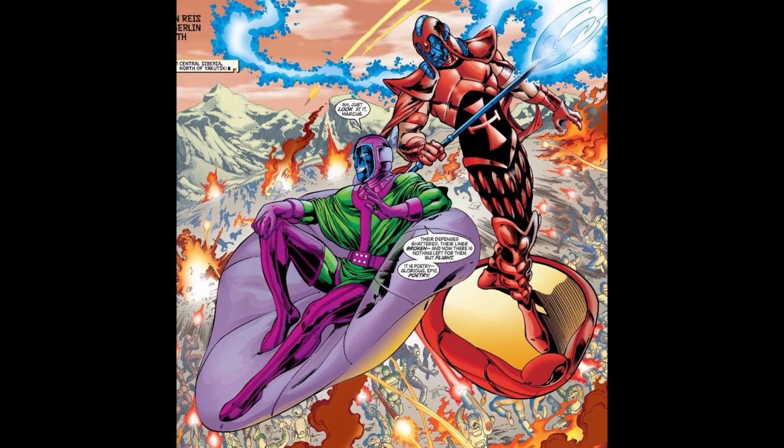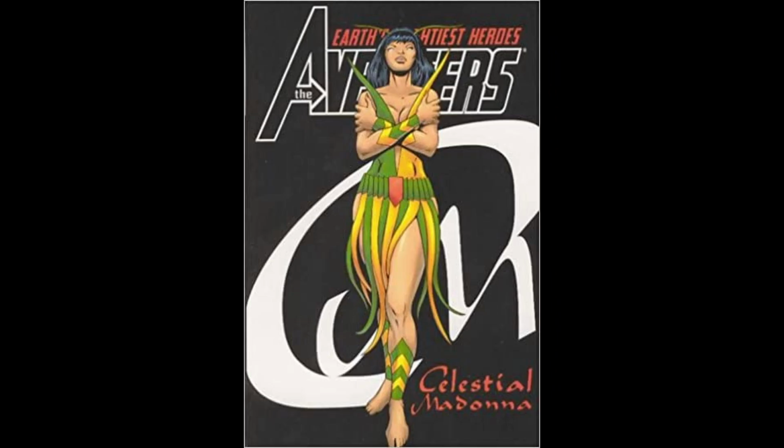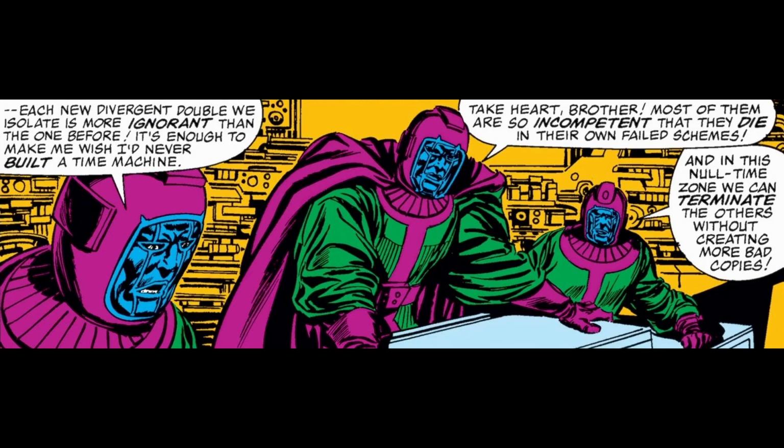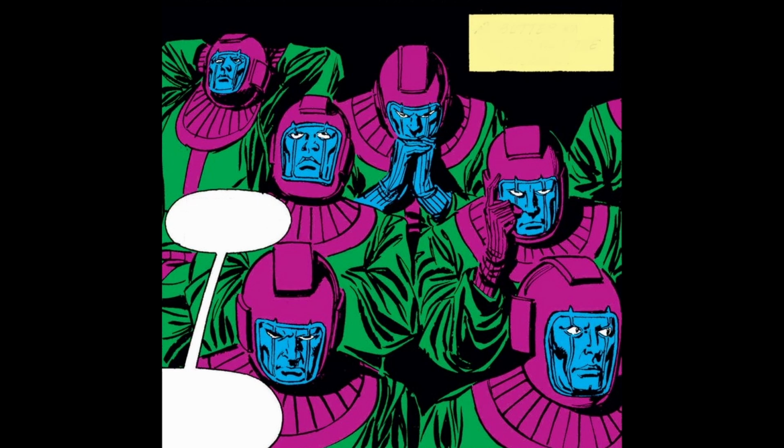There are other story arcs of Kang. The Celestial Madonna: Kang wants to marry the Celestial Madonna, who turns out to be Mantis. She is destined to have a powerful child, and Kang wants to use that child to destroy the Avengers. First Resurrection's storyline is that this constant time traveling has created a number of alternate Kangs.